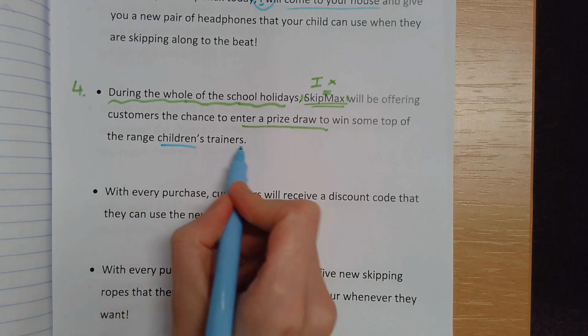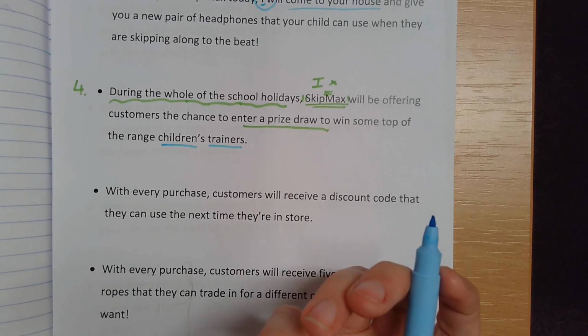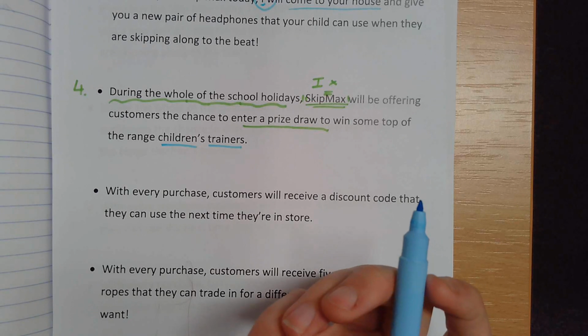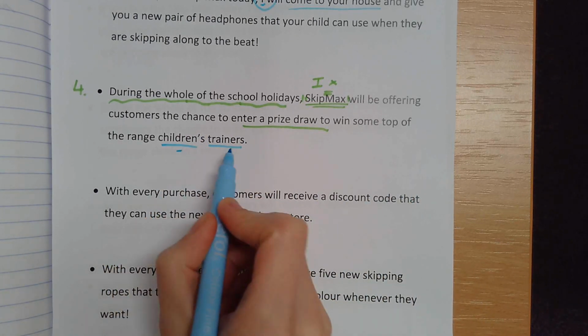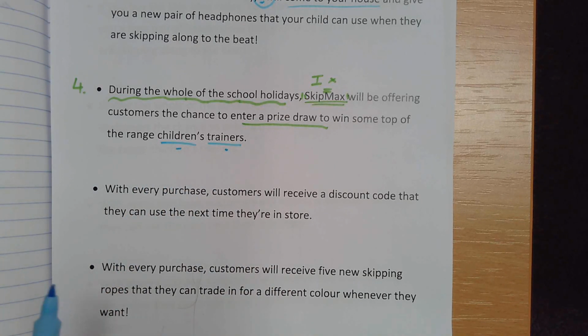Why is it that trainers is an appropriate giveaway rather than a PlayStation, for example? Have a think.